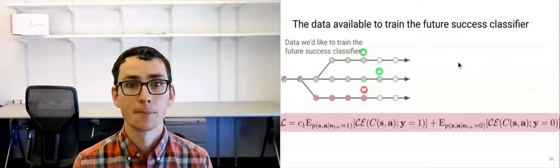Now, if someone told you which of those states resulted in successful outcomes versus failed outcomes, we could go back and label each state and action. It would look something like this. The green state action pairs would be given positive labels, the red state action pairs would be given negative labels, some would be given both positive and negative labels, but that's fine, just like having noisy data. And if we had this data, we could fit the classifier using a standard cross-entropy loss.